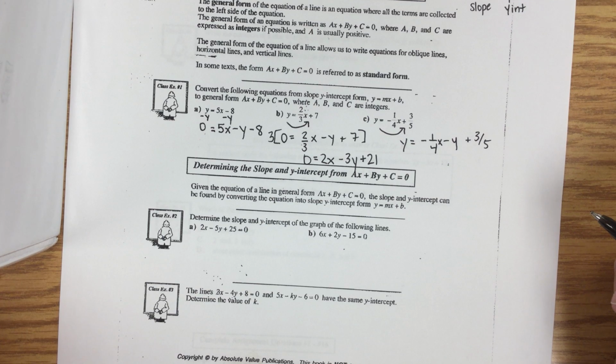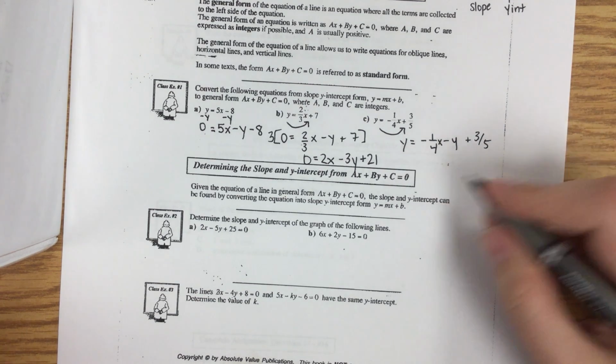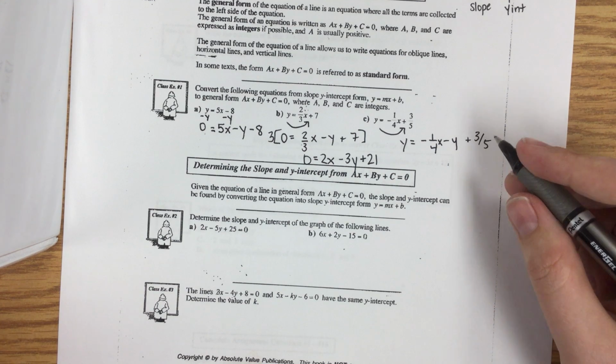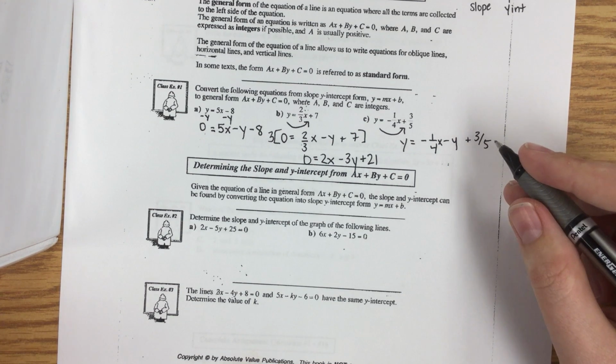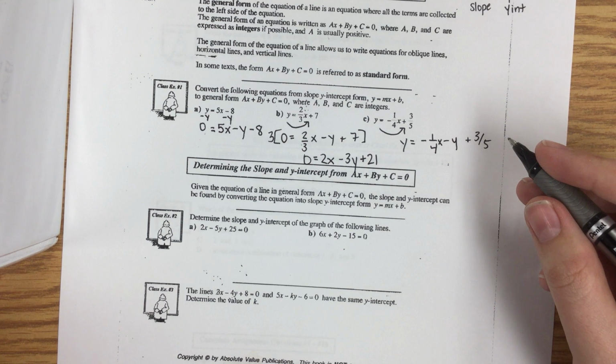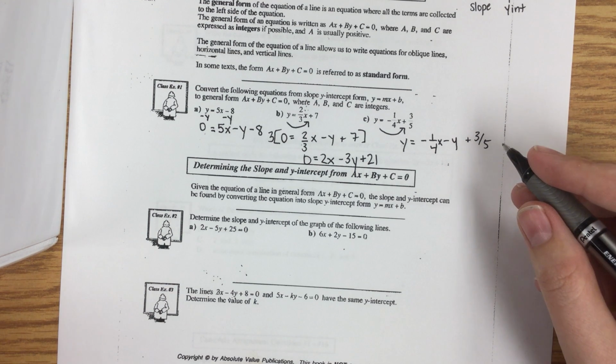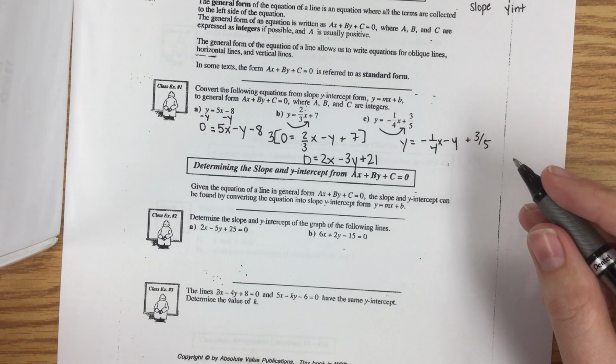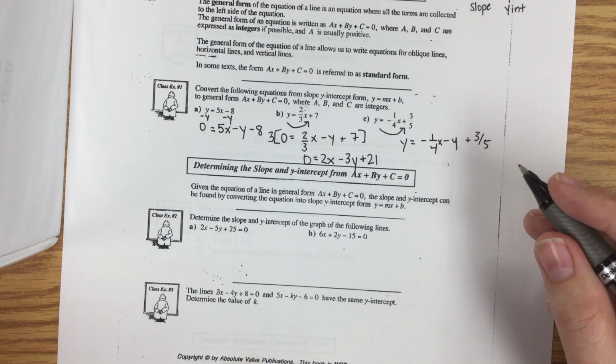And so first thing I want to do, once I have this all here, I need to multiply by a number that would get a, b, and c to be integers, rather than fractions. And so I have a 1/4 and a 3/5. And I need to choose a number that would get rid of both the 5 and the 4 in the denominator.